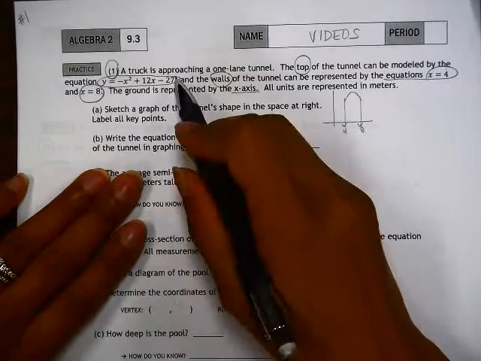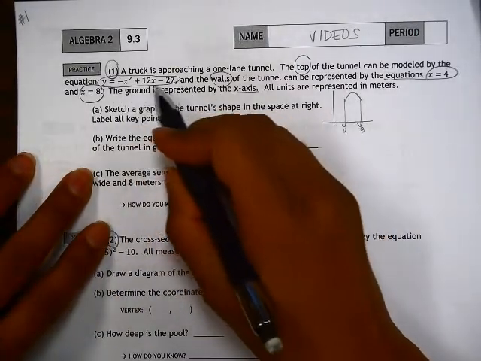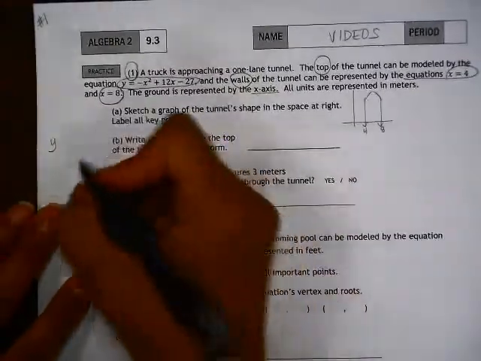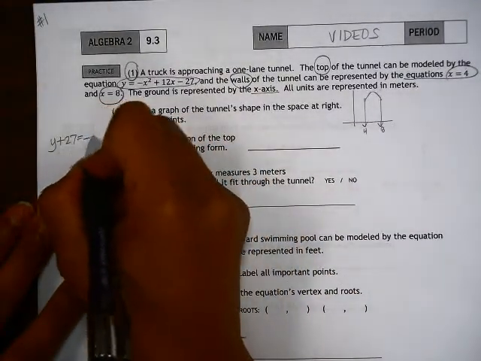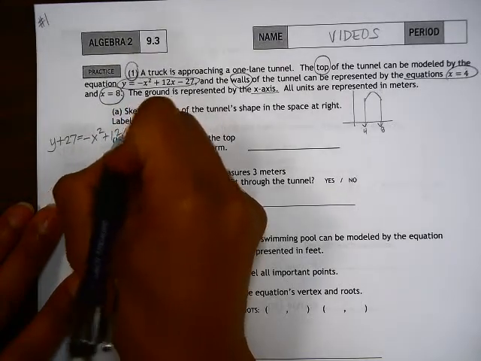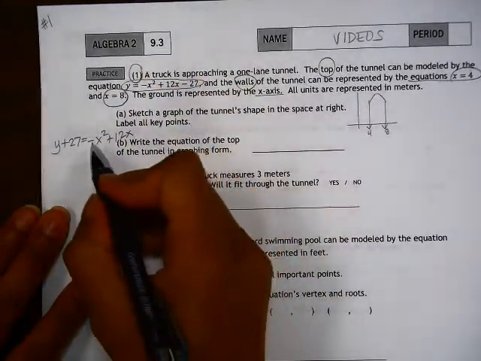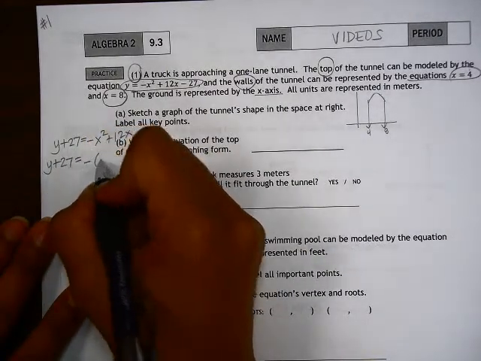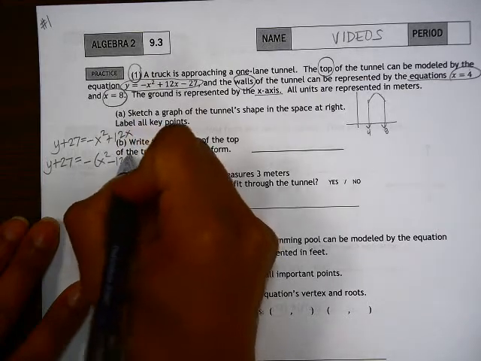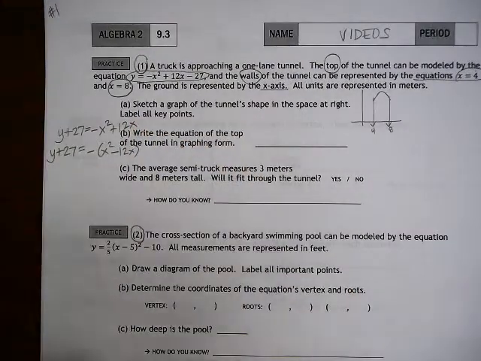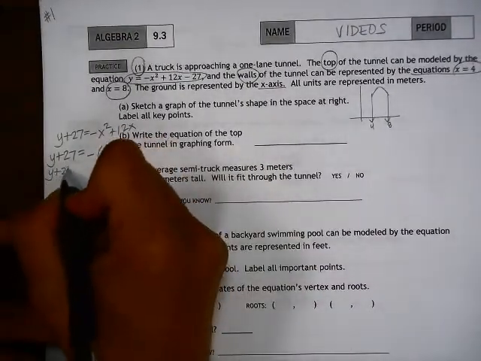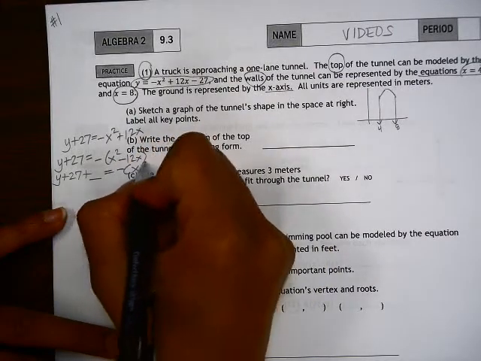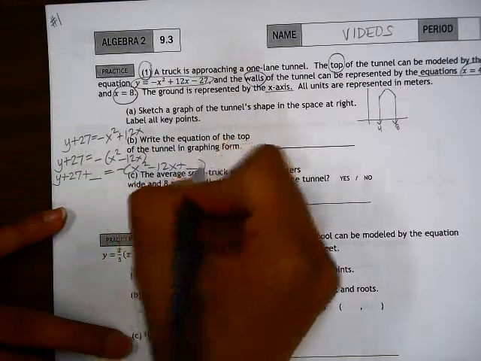We're going to first write the equation in graphing form. So using this equation, if we're writing it in graphing form, we need to move the 27 over to the other side, and we need to factor out the a. So I'm going to say y plus 27 equals negative 1 times x squared minus 12x. And then I can complete the square. So y plus 27 plus blank equals negative x squared minus 12x plus blank.